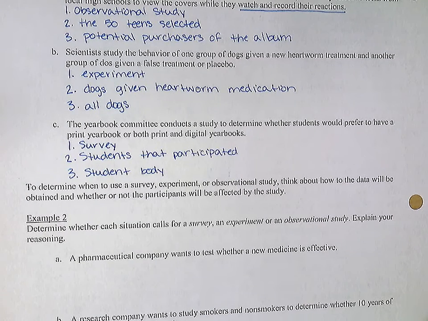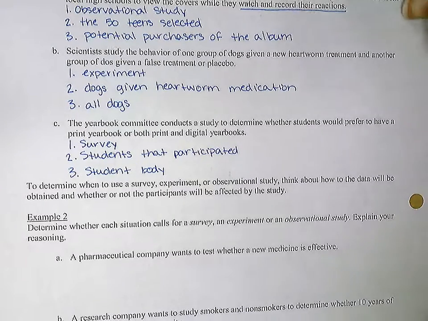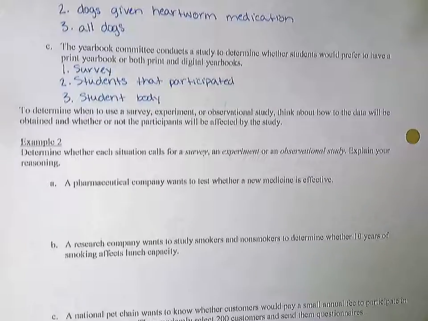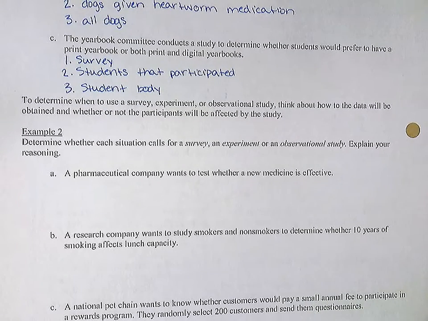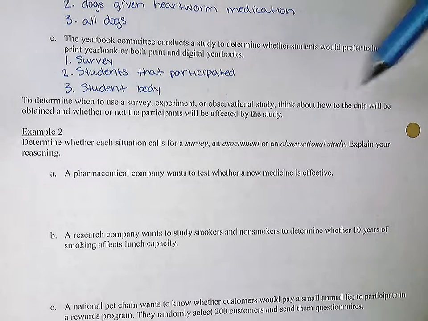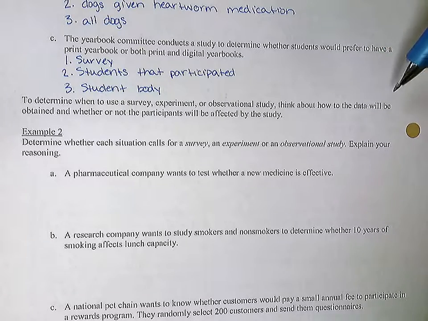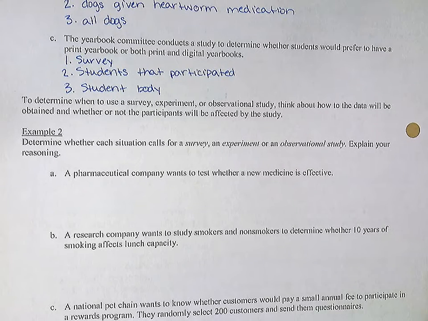Okay, so that's your first type of problem for today. It's a hard problem. You have to determine what type of study is being conducted, state the sample, then state the population targeted. For the next one here, we want to determine when to use a survey, experiment, or observational study. Think about how the data will be obtained and whether or not the participants will be affected by the study.